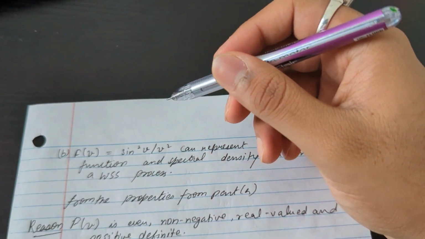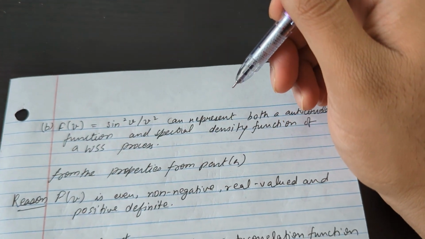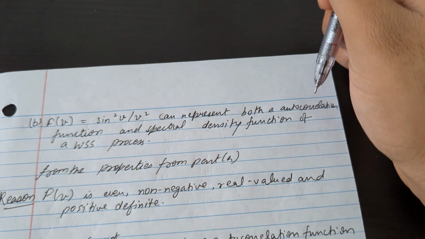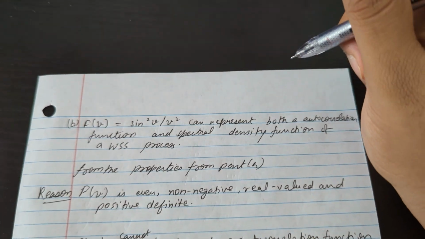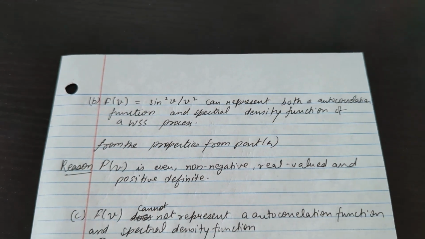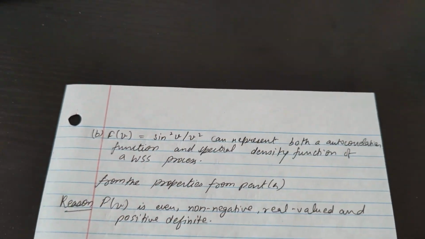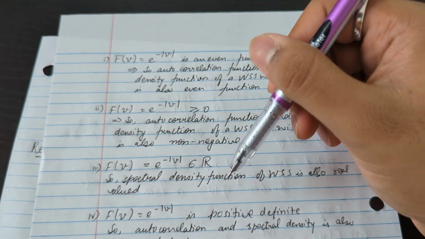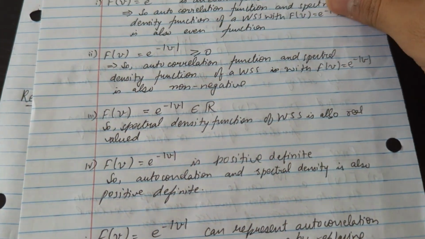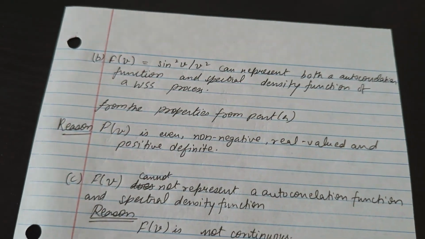Okay, so now we come back to the second part. We have been given sine square v by v square. It can also represent an autocorrelation function and spectral density function of a WSS process. Now from the properties from part 1, what are those properties? The properties are that f(v) should be an even function, should be non-negative, should be real valued, and should be positive definite. But does sine square v by v square satisfy them?